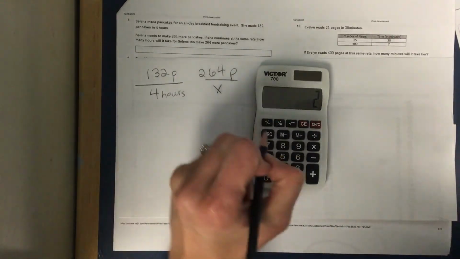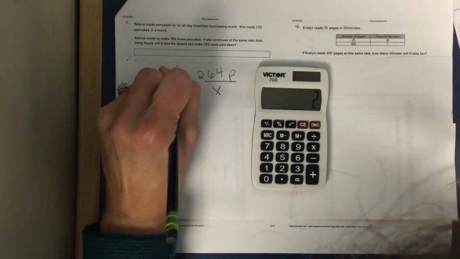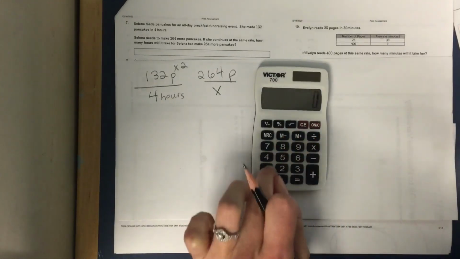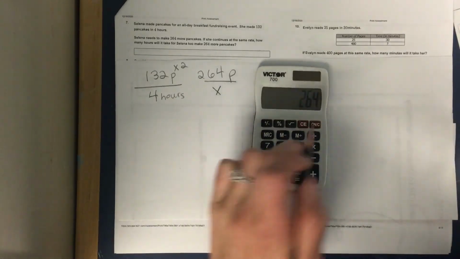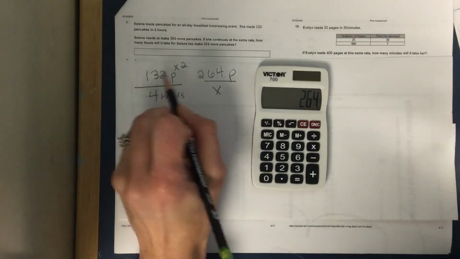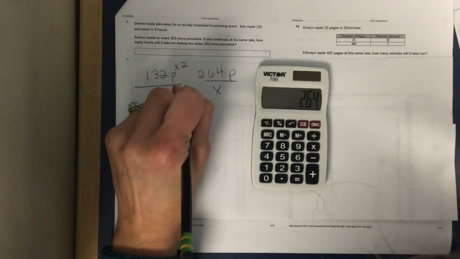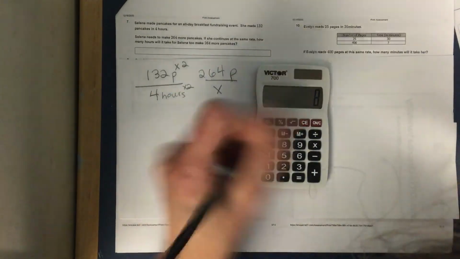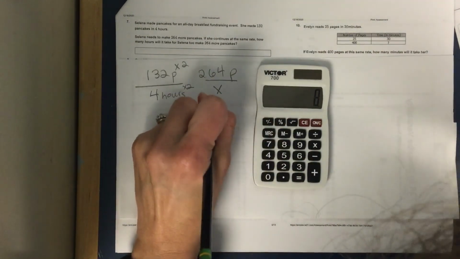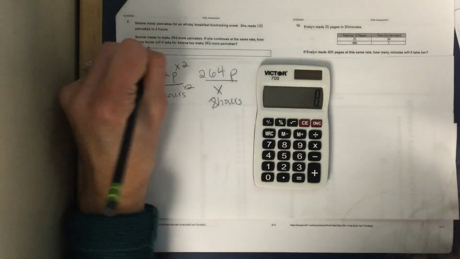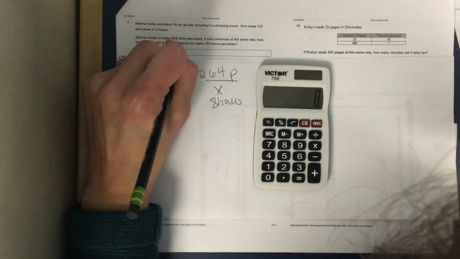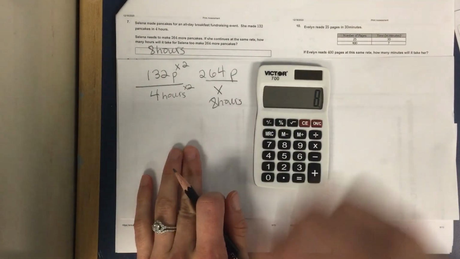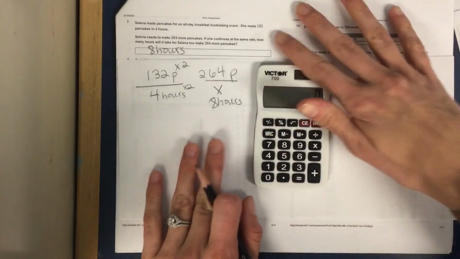It's 2. So we can simply say 132 times 2 equals 264. Well, if I multiply 132 times 2, I need to multiply 4 times 2. So 4 times 2 is 8. So X here is going to equal 8, which is going to be 8 hours. Okay, so if she makes 264 more pancakes, it's going to take her an additional 8 hours to do that.